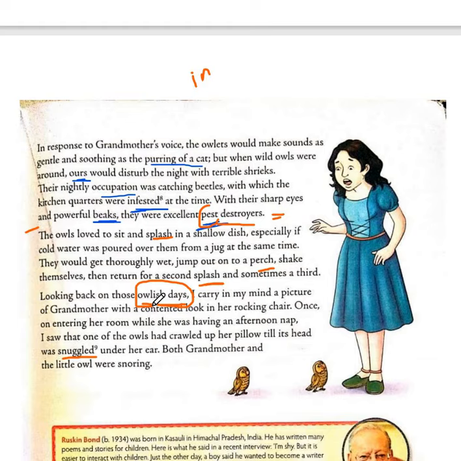So here you can say this owlish is becoming an adjective of days. If this word is a noun, then owlish is becoming an adjective. Why? Because how were those days? Those days were owlish. Now, what is an owlish day? The day during which the owlets were there, meaning the tenure, or you can say the duration of those maybe few months, when the owlets were there in the narrator's family, those days are being called owlish days.